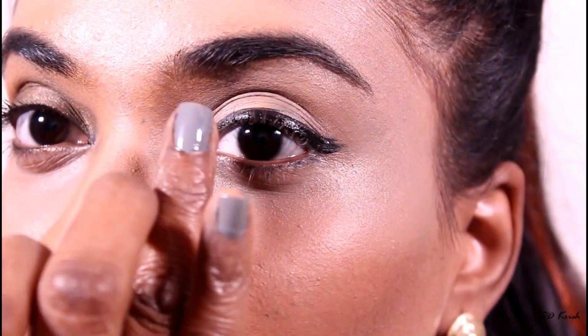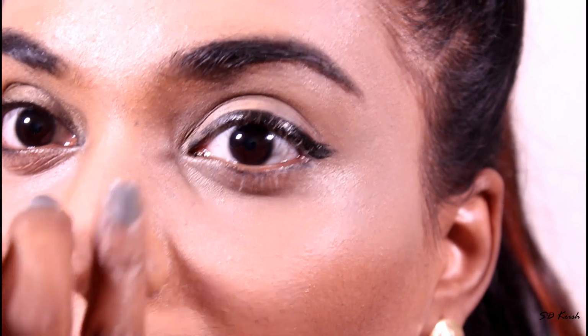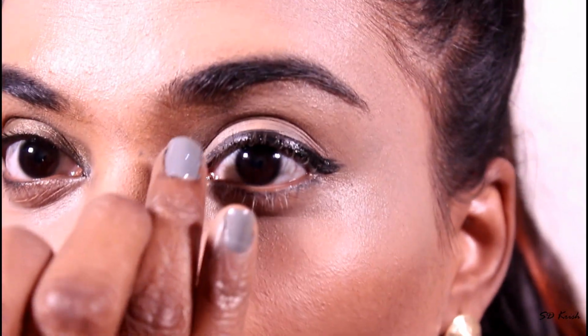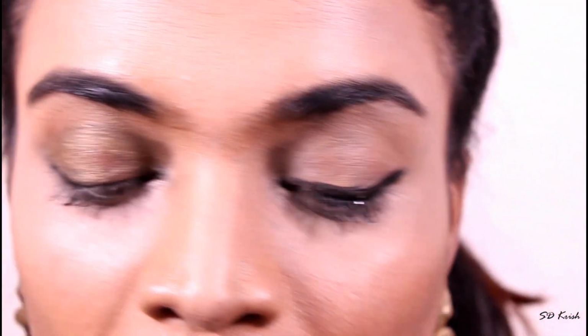The difference between a smooth, a simple, and an everyday look eyeliner is that I've stopped it till here. I'm not drawing it or taking it further than this. But in a simple and a smooth look, I was taking it till here. So that's the major difference, but it's more or less similar.